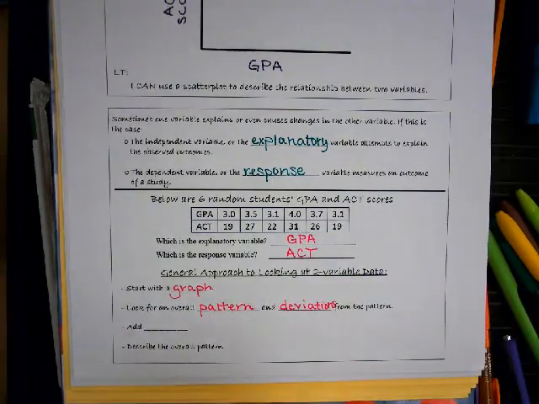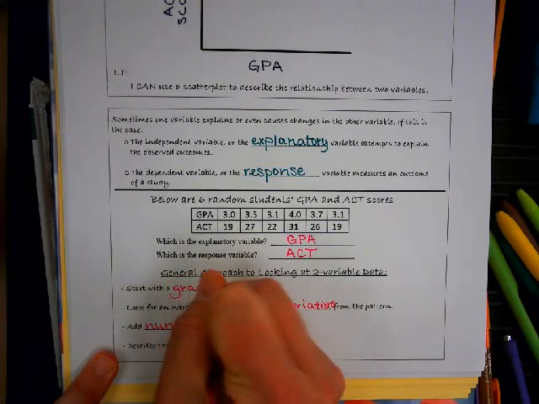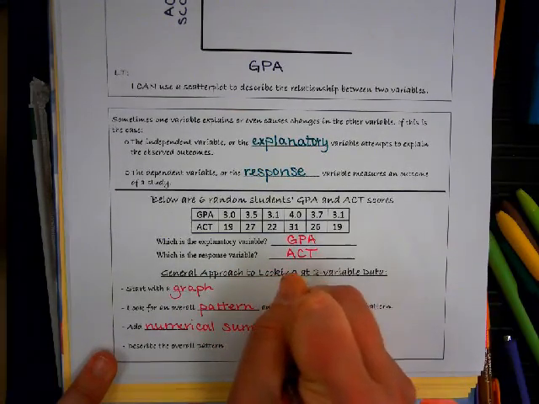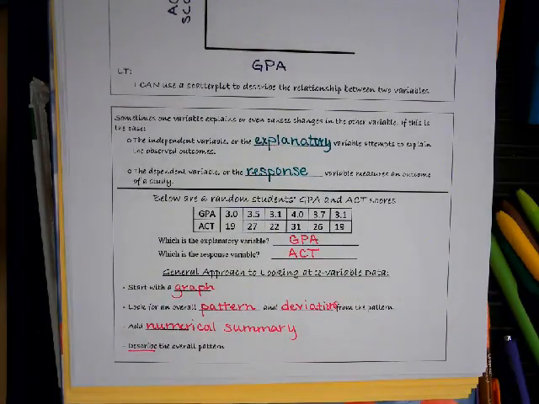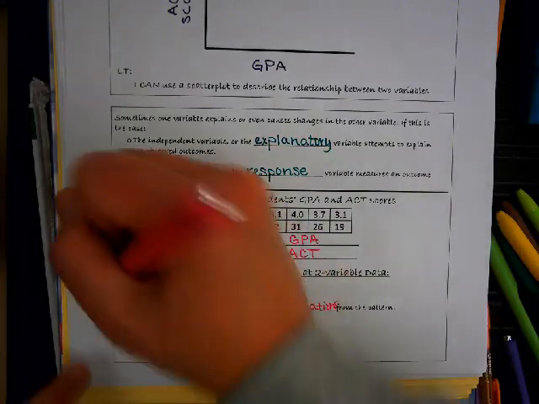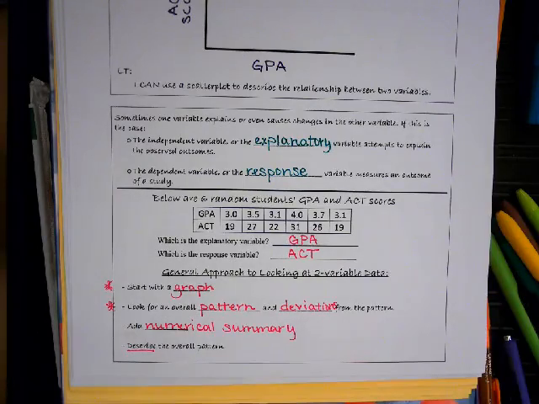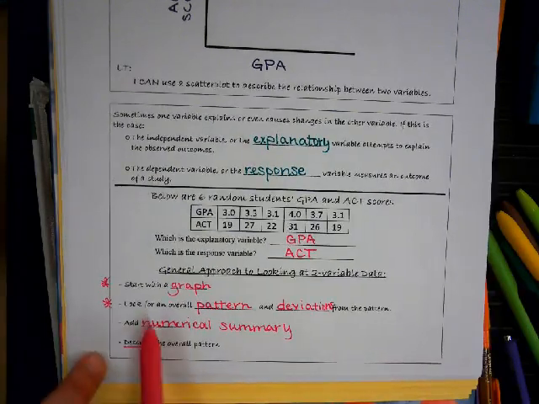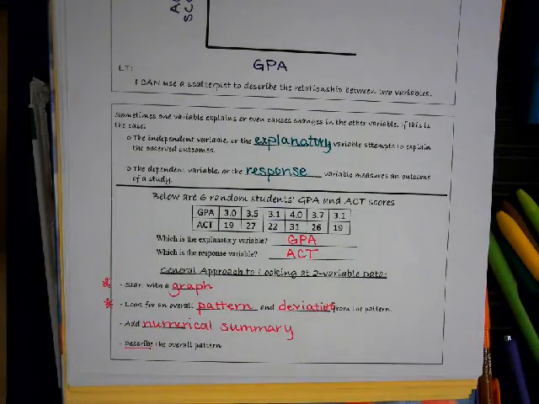And then we're going to add a numerical summary. And then describe the overall pattern. That means words. So today we're going to focus on the first 2. Next week we'll start adding all the different numbers that are associated with scatter plots. And I guess when I say look for an overall pattern, we are going to describe it today. So I guess we're focusing on 1, 2, and 4, if I'm being honest.